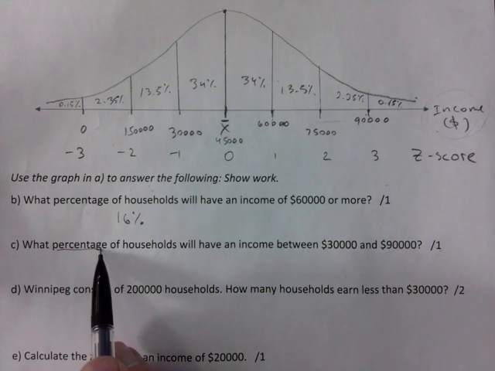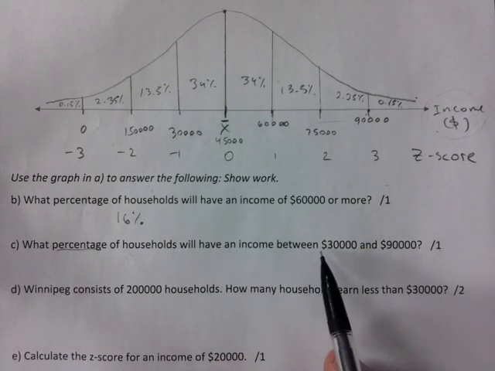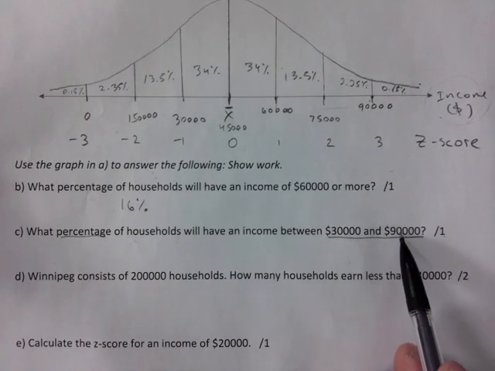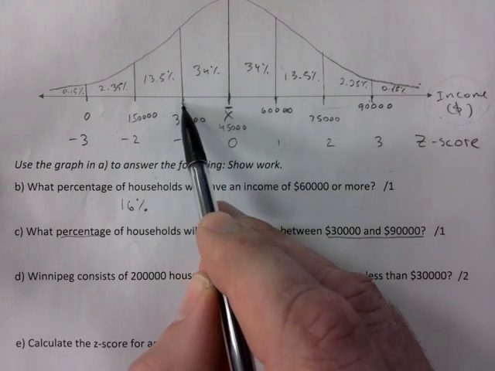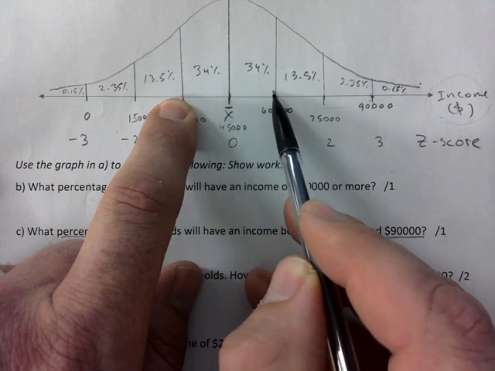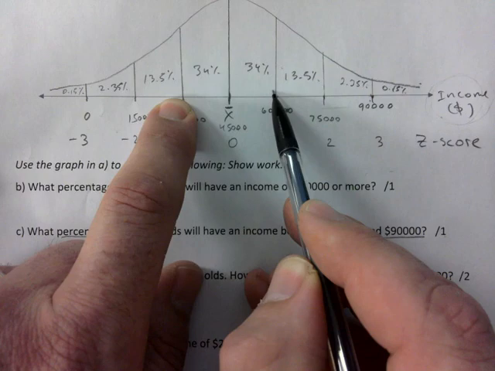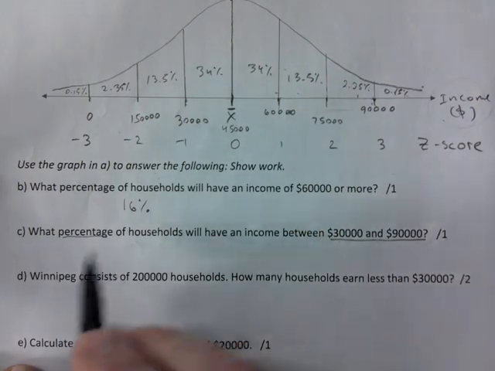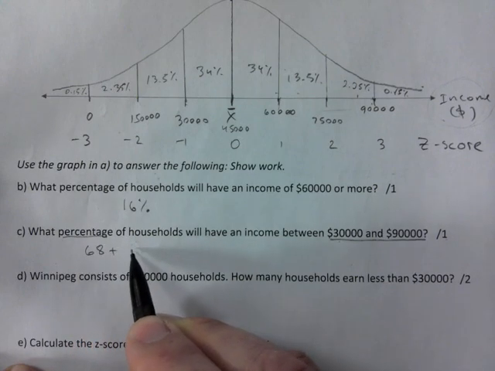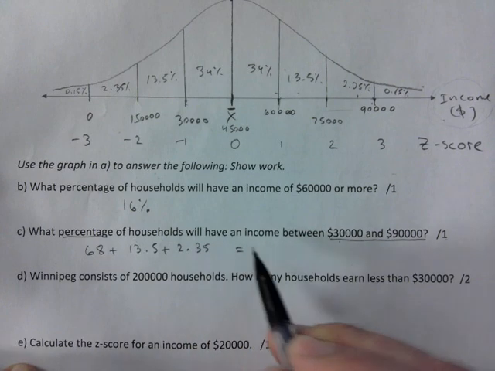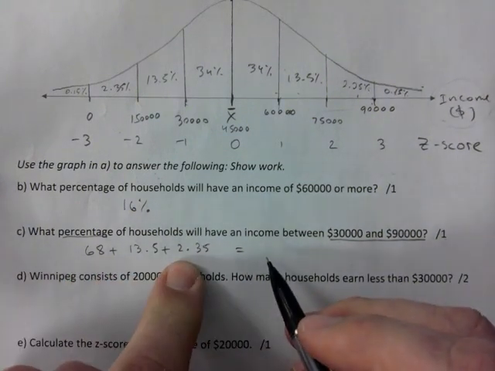What percentage? So we're asked for percentages of households with an income between 30,000 and 90,000. So no z-scores, but actual values. So it's between here and here, right? So you can go 68 plus another 13.5 plus 2.35, right? So you can actually speed that up if you can. 13.5 plus 2.35. And what do we have there?